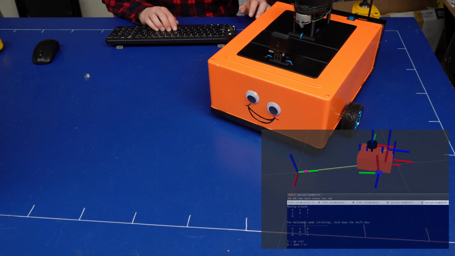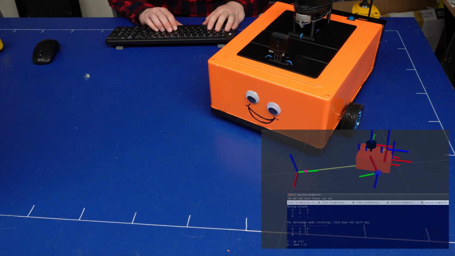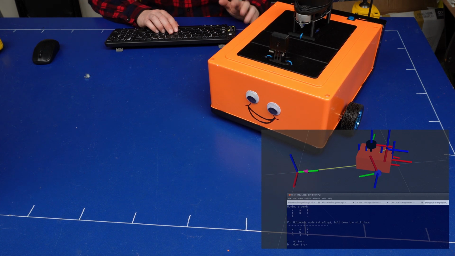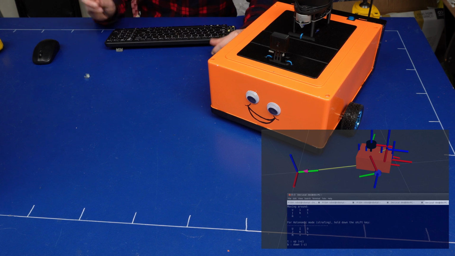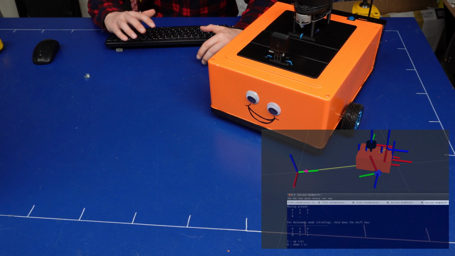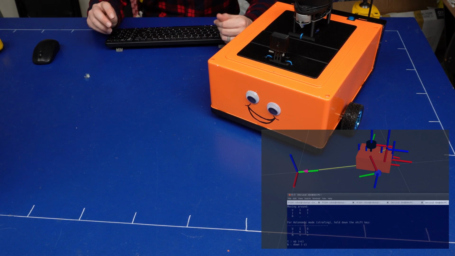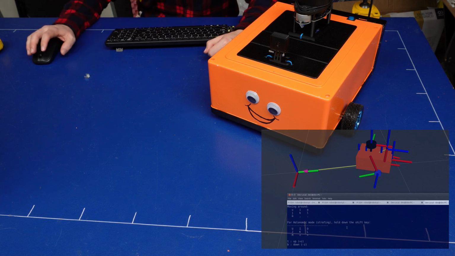Now we can change the speeds that teleop twist keyboard's using. So if yours is moving too fast or too slow, you can adjust that. But in the next video, what we're going to do is get it going with a controller, and that'll give us much more control. We'll be able to do fine controlled speed with the joystick and that sort of thing.